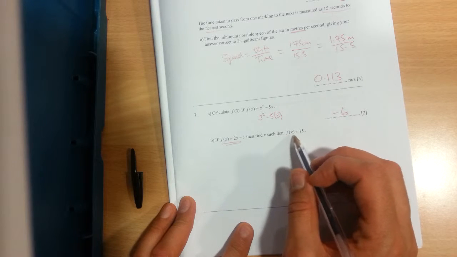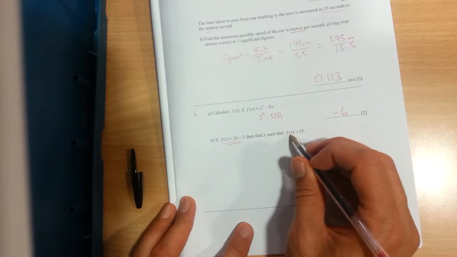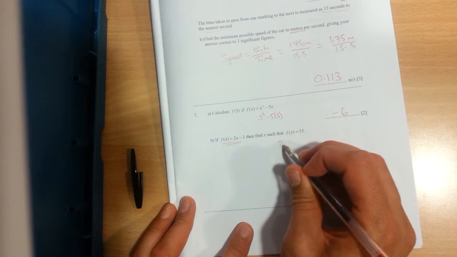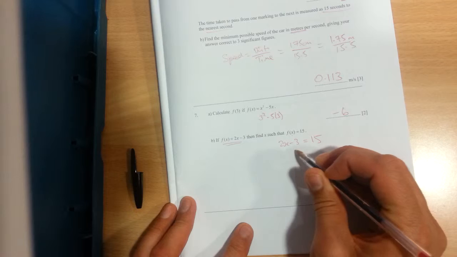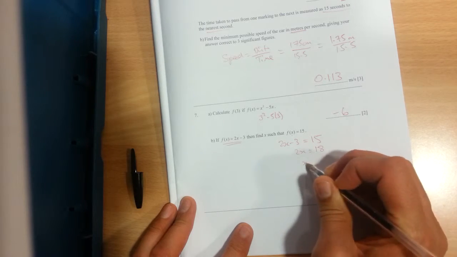So when you get a question like this, you say, well, what happens to x when you do f to it? It becomes 2x minus 3. So 2x minus 3 must be the same as 15. Add 3 to both sides, and x is 9.